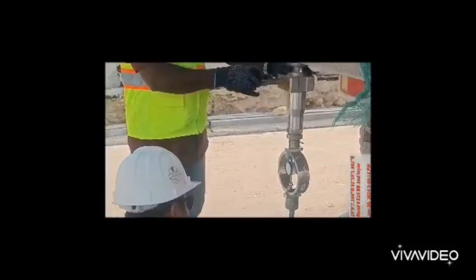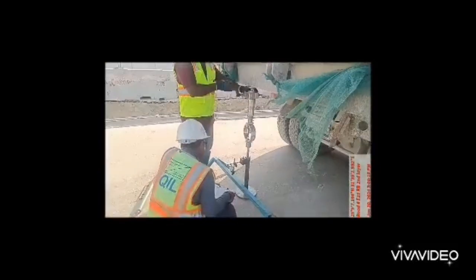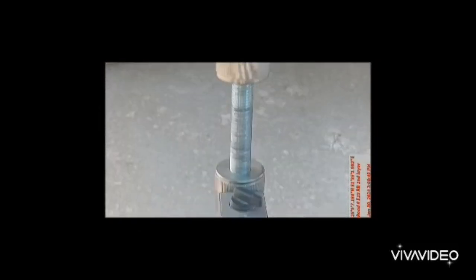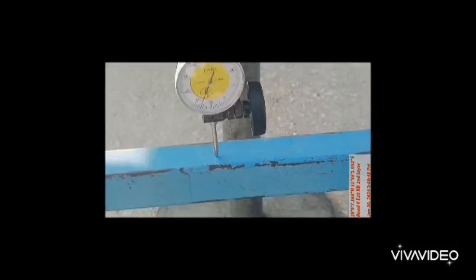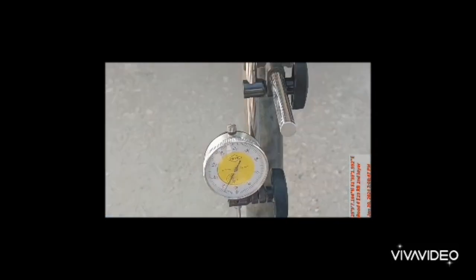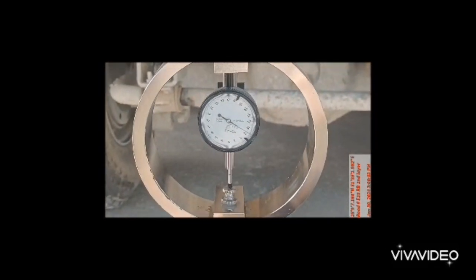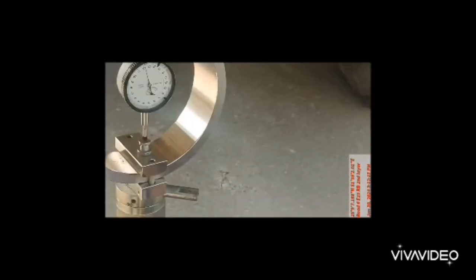The reading will be recorded. As you can see here, the reading is now moving forward. The pressure on the gauge is coming here. You can see it here.